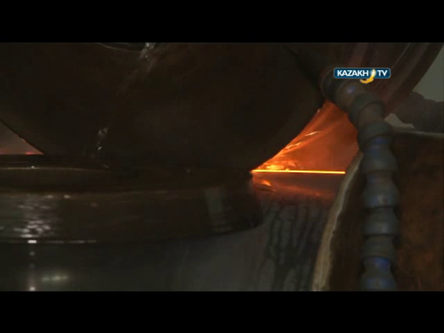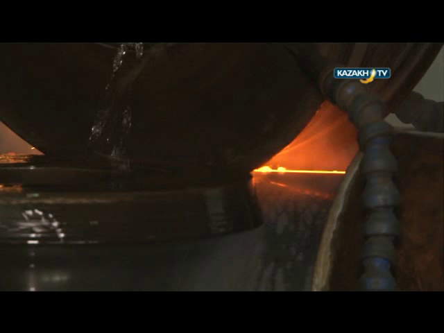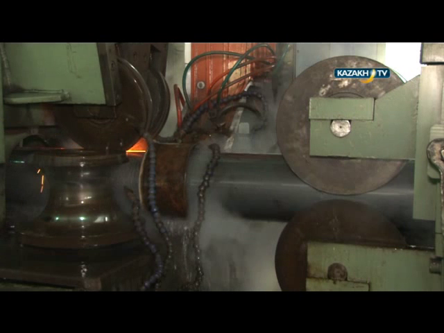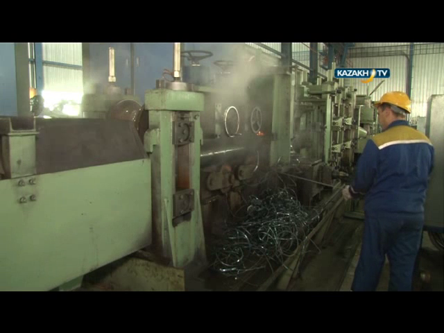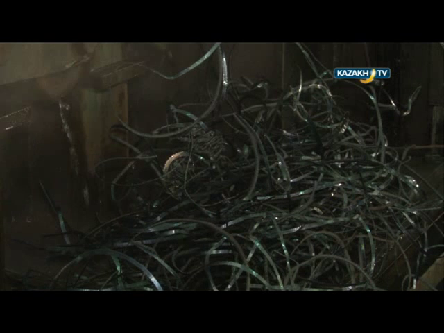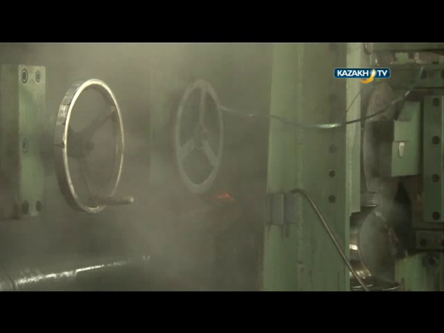For the joint seam, industrial welding is used. This means that the heated up edges practically melt into each other. Thanks to this, the seam is thin and neat. After the welding process, the seam is additionally flattened out and the excess metal is removed. As a result, the pipe is intact and smooth.